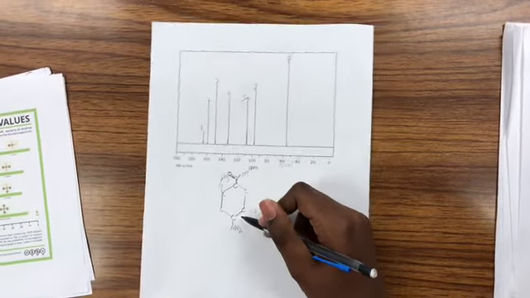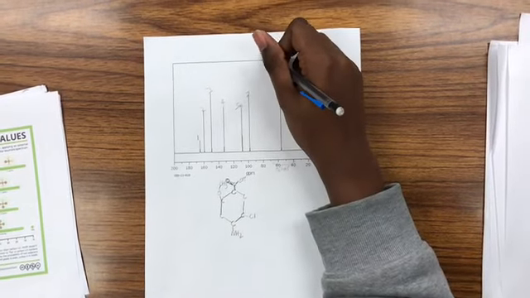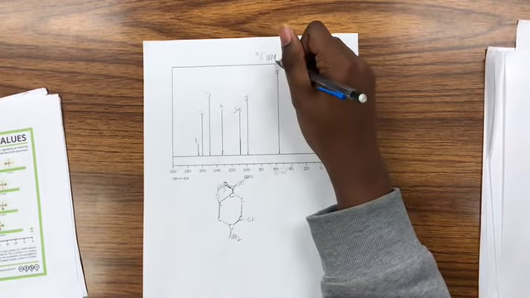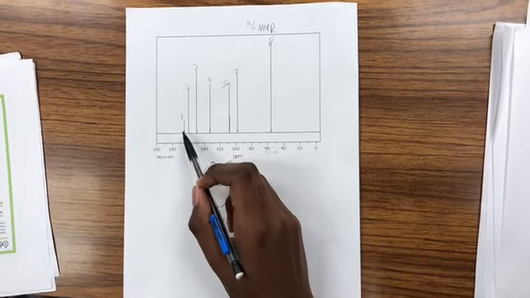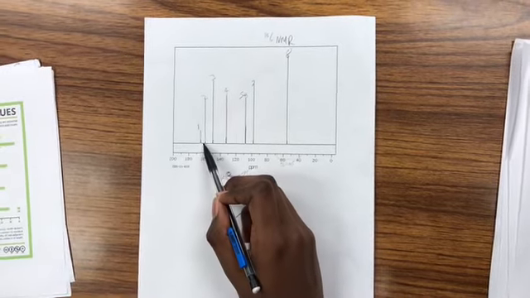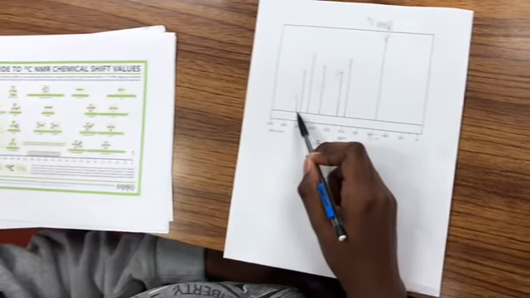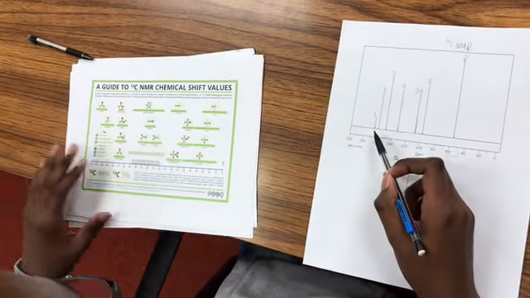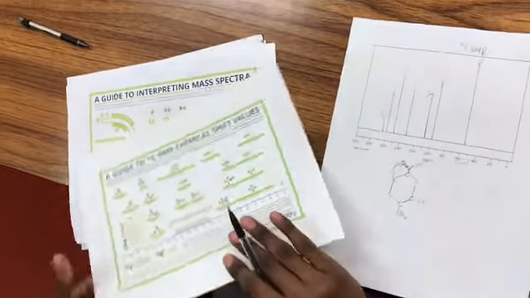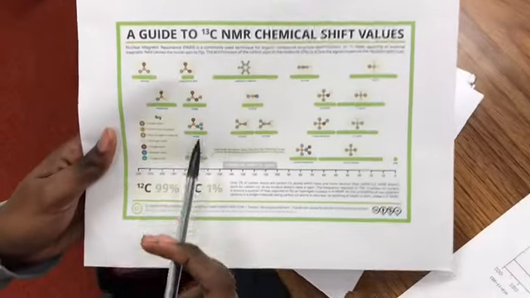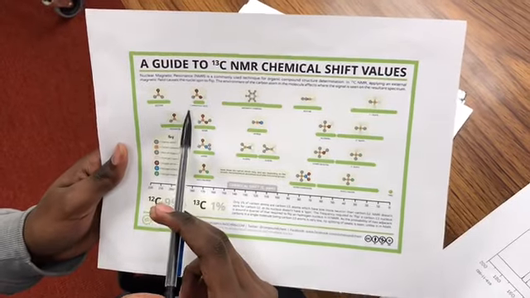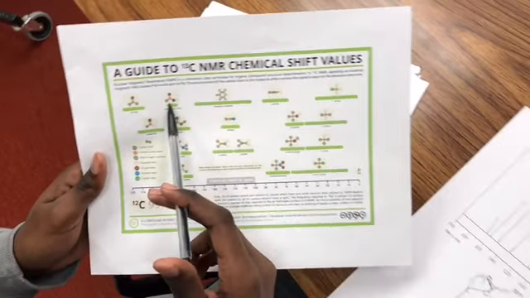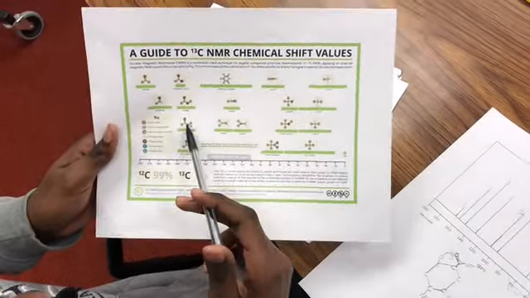Then we can look at the carbon-13 NMR to confirm our structure and the type of carbons that we have. Over here we see this peak is very far left, which means very deshielded. In this region we see the oxygens and everything attached to it. So we can say it seems to be some sort of carboxylic acid based on the position.